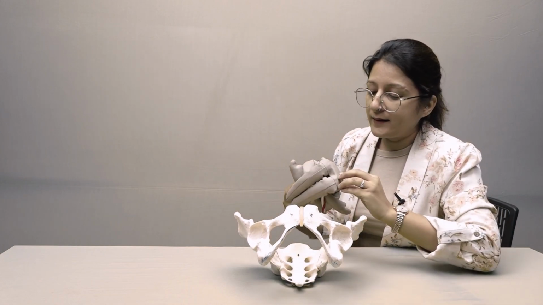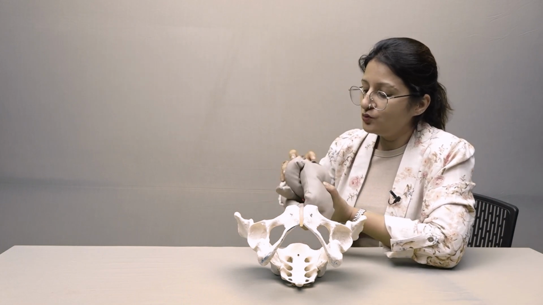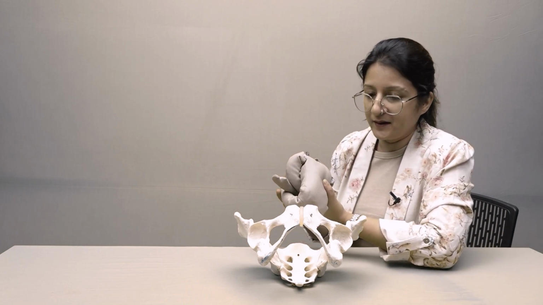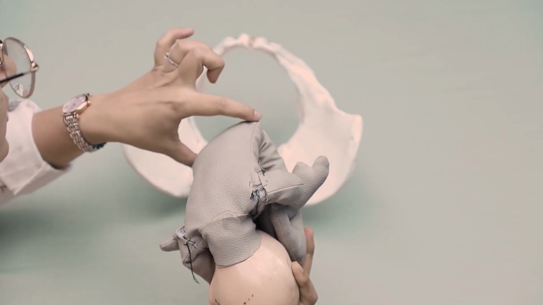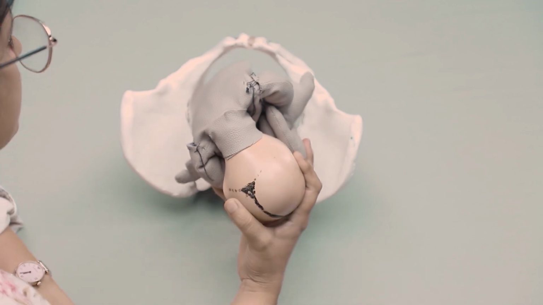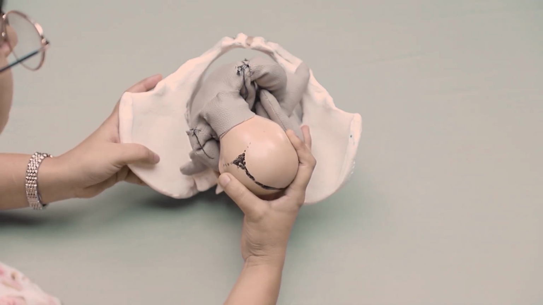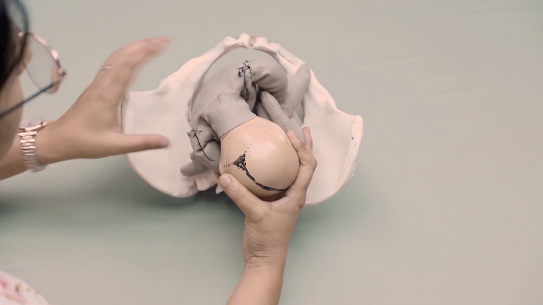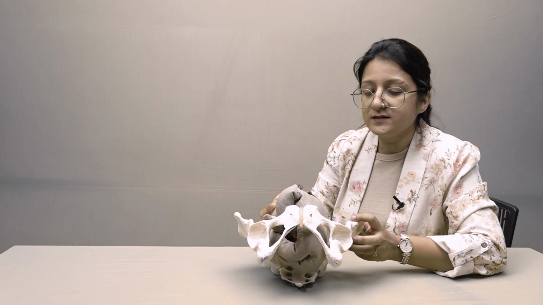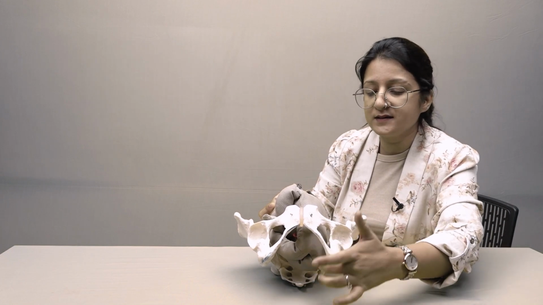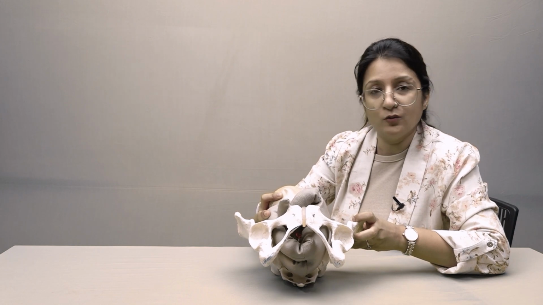So, coming back, this is the bitrochanteric diameter. As you can see, it is going to enter the pelvic brim along one of the oblique diameters, right? Bitrochanteric, one of the oblique diameters like this. This is entering the pelvic brim. With contractions, it is going to get pushed down. And then what is going to happen at the level of the pelvic floor? Anterior rotation of the buttocks is going to take place so that the buttocks can now align along the anteroposterior diameter of the outlet.